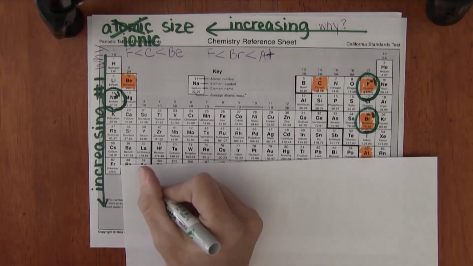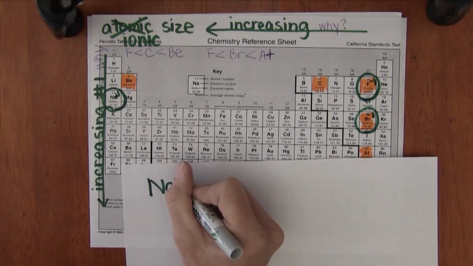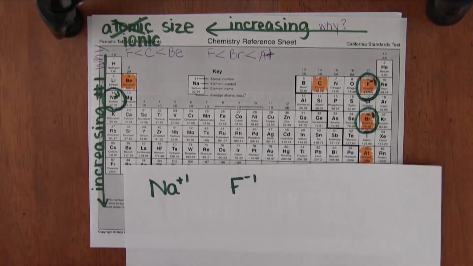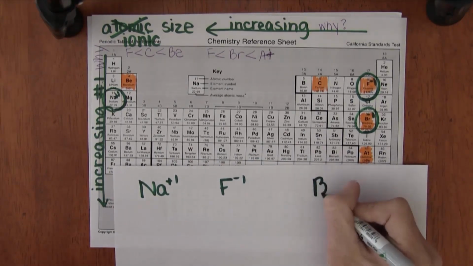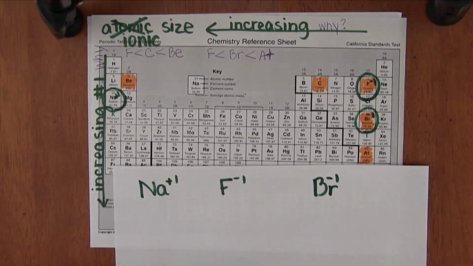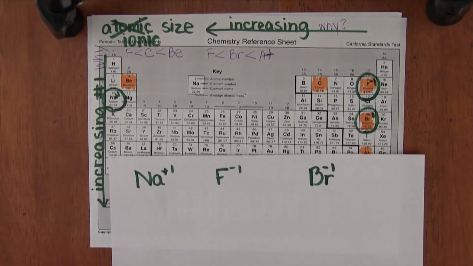So I'm going to do sodium +1, fluoride -1, and a bromide -1. I forgot the R in bromide. There we go. So I'm just going to compare those 3.